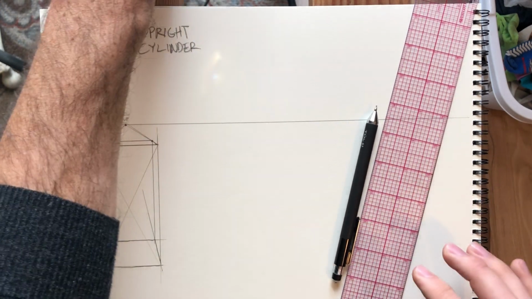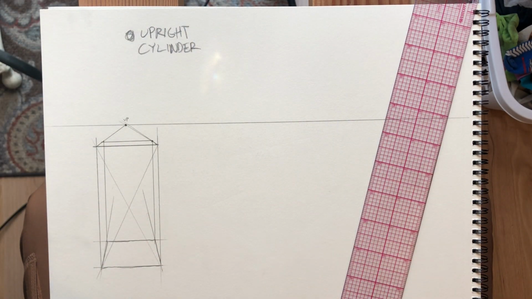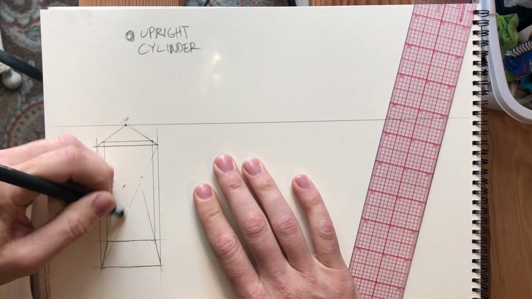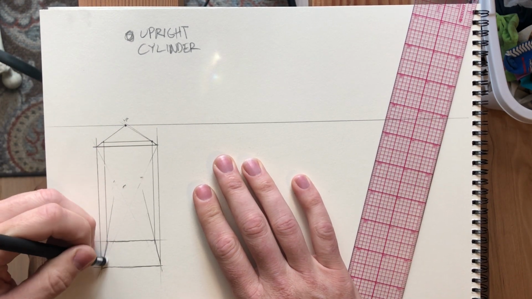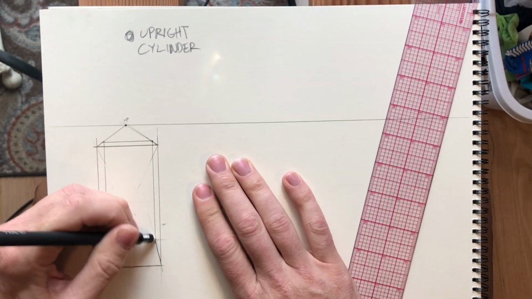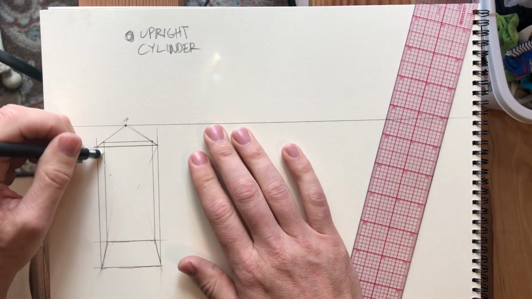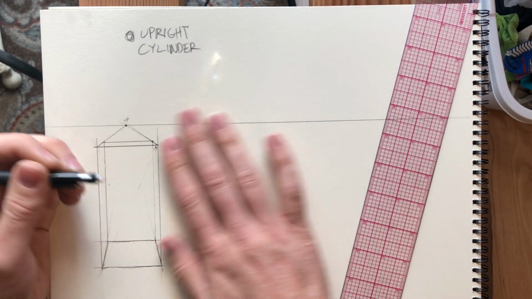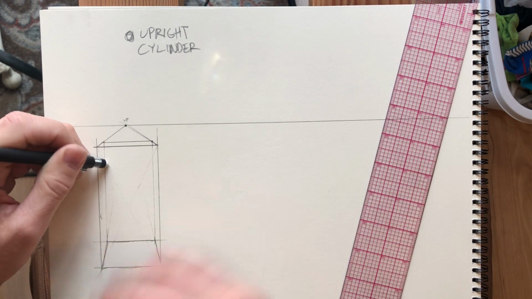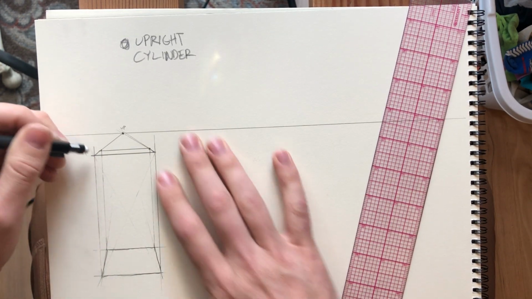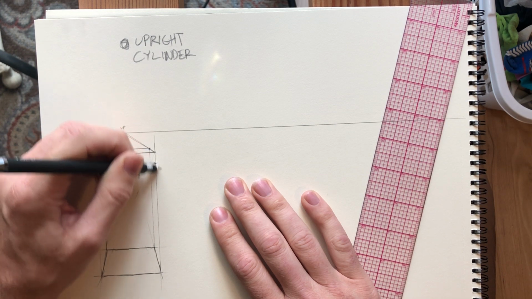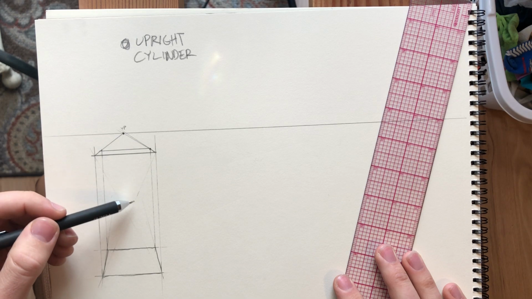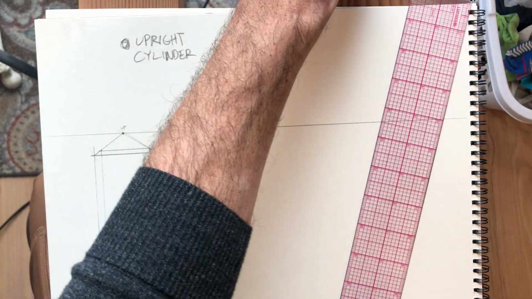plane. I'll erase some of these lines to really clarify what's going on here. That was the X that I found at the center so I could get my vanishing point. That's an orthogonal coming off the back. These are just the sides of the box that the cylinder lives in. I don't need them really anymore because the cylinder is going to define its own edges. So what I'm really left with here is a top plane and a bottom plane for that cylinder.